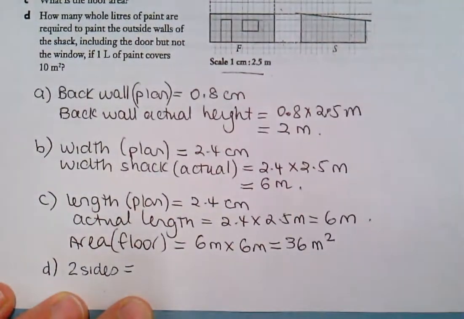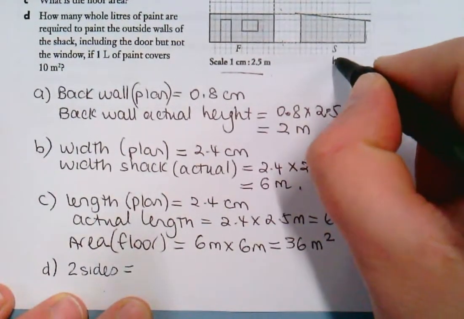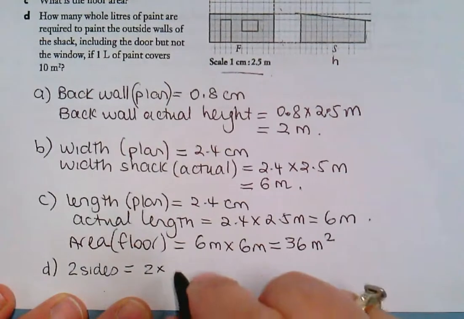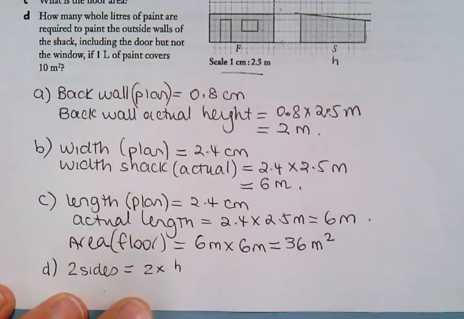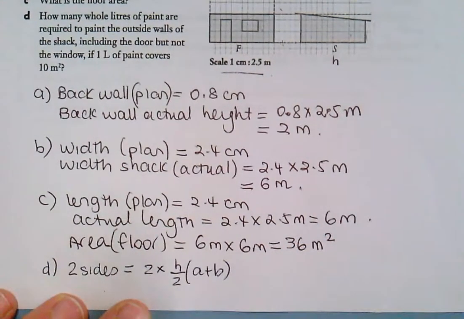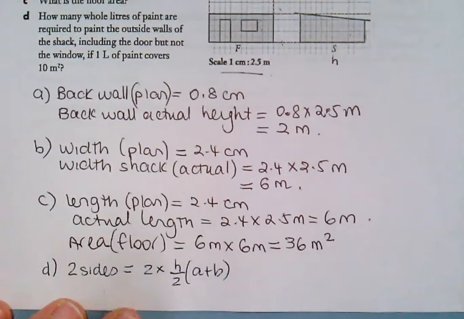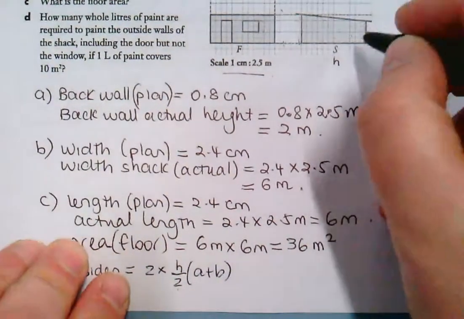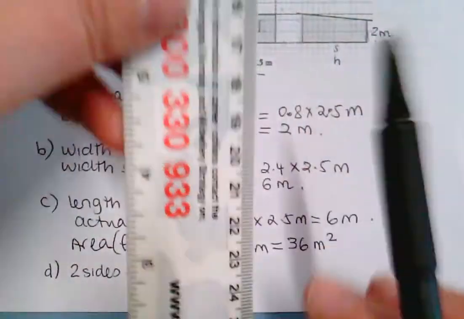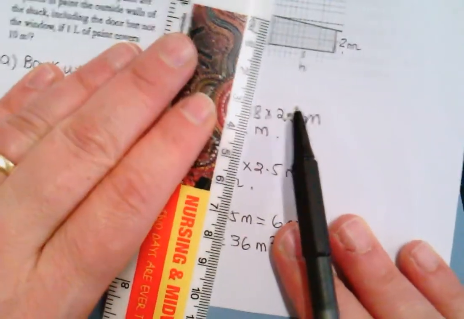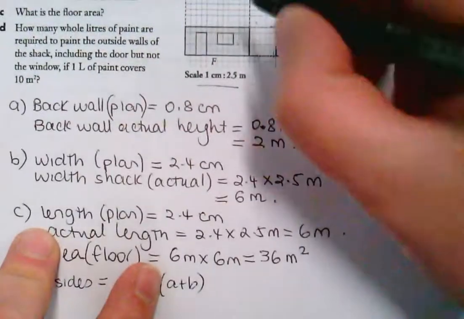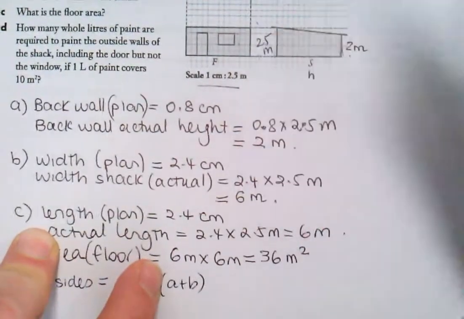Now this is a trapezium, and this is H. You know the formula for the area of a trapezium, so we've got two of those. It's a half H, or H on 2, A plus B. Remember that? So the two sides are 2 times H on 2, A plus B. The height of the back wall, it's 2 metres from part A. We'll need the height of the front wall. Now the height of the front wall, I think that's 1 centimetre high, and it is. So 1 centimetre is 2.5 metres. The height of the front wall is 2.5 metres.